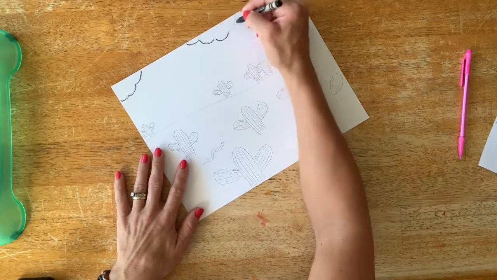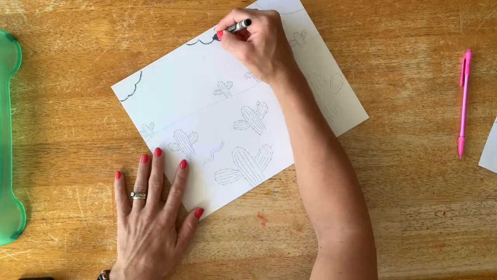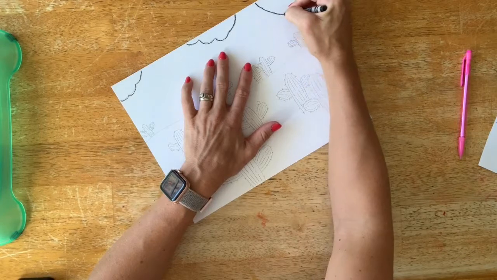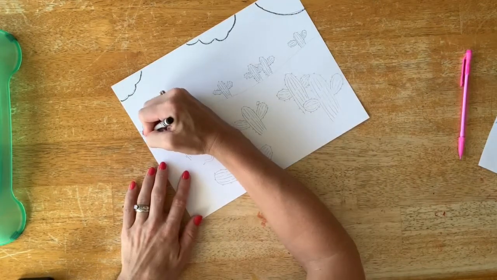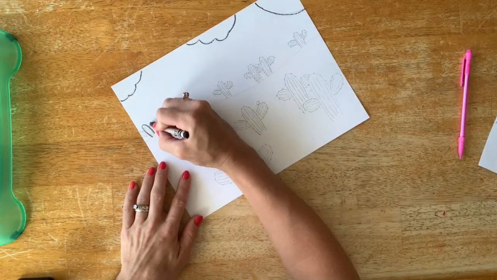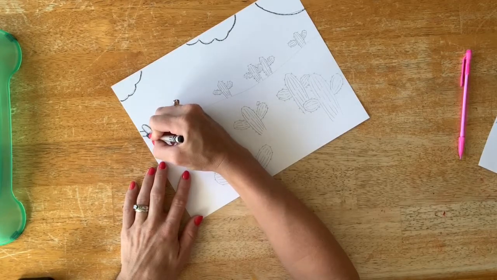And again, I like to use the crayon over a Sharpie or something because the watercolors resist that crayon.